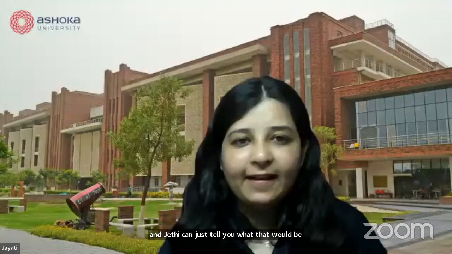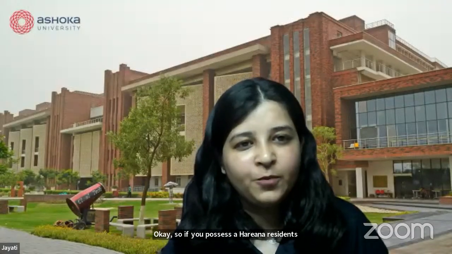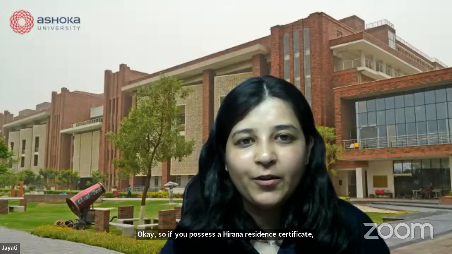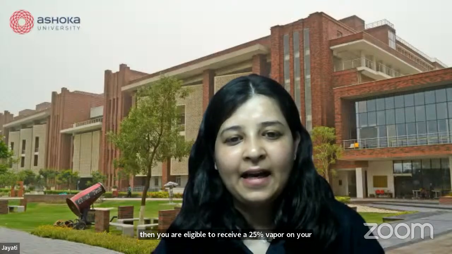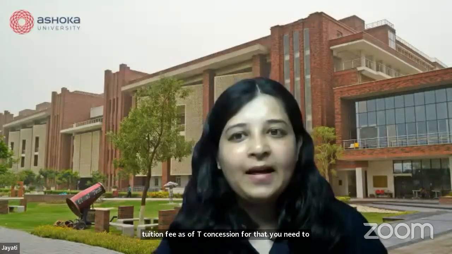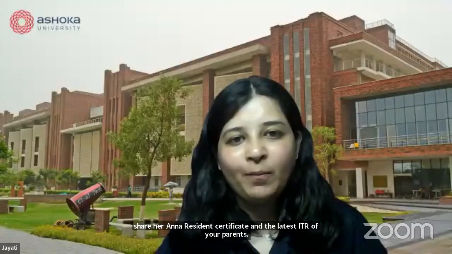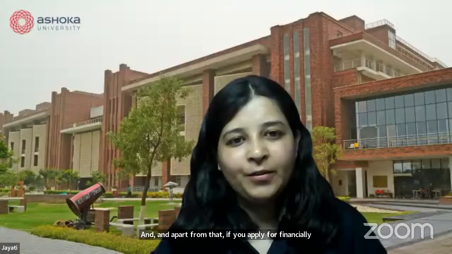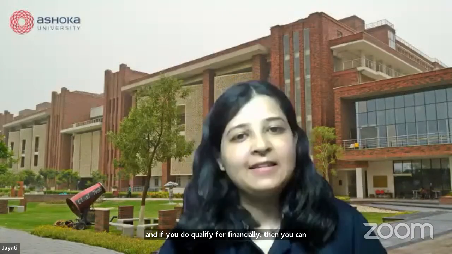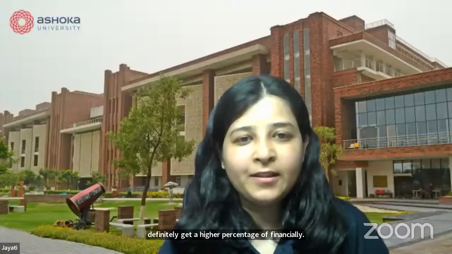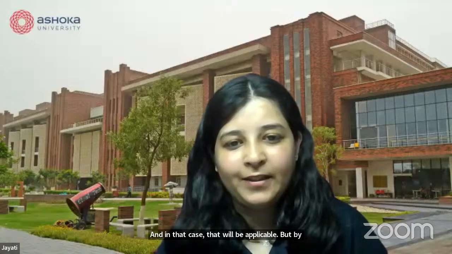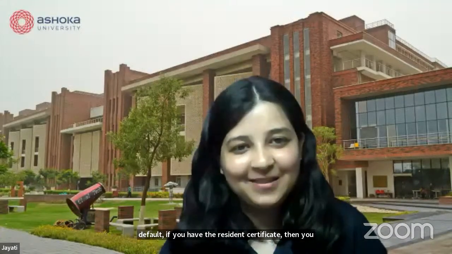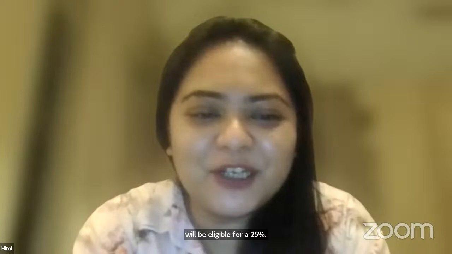If you possess a Haryana resident certificate, then you are eligible to receive a 25% waiver on your tuition fee as a fee concession. For that, you need to share your Haryana resident certificate and the latest ITR of your parents. And apart from that, if you apply for financial aid and qualify, then you can definitely get a higher percentage of financial aid, and in that case that will be applicable. But by default, if you have the resident certificate, then you will be eligible for a 25% waiver on your tuition fees. Thanks, Jayati and Marsha.